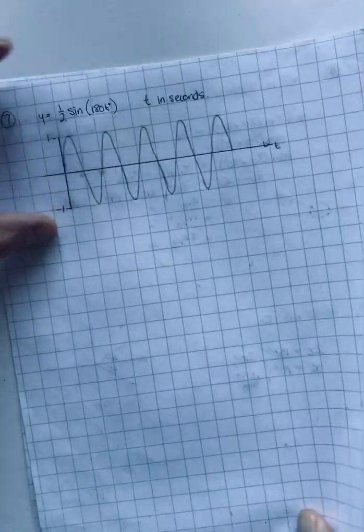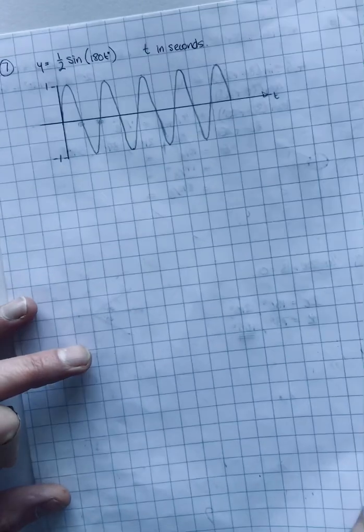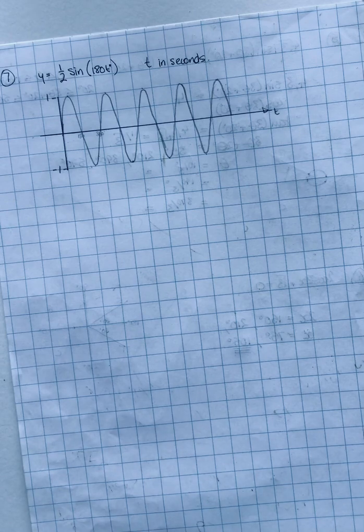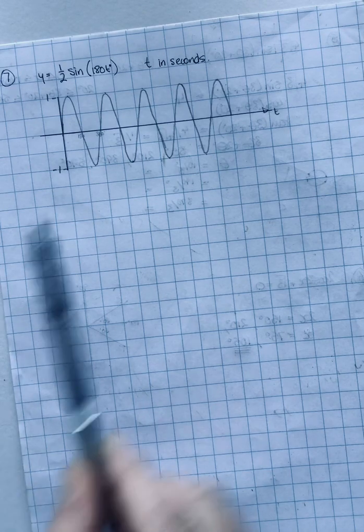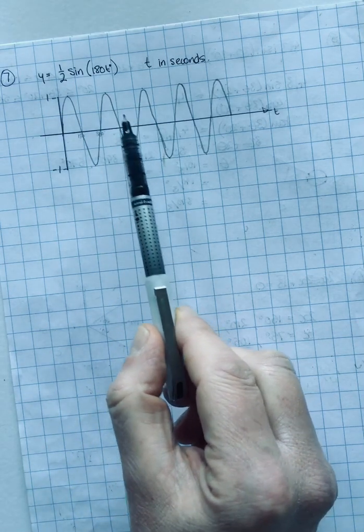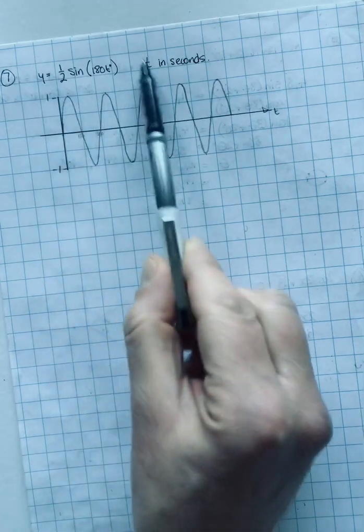Last one. Question 7. It says a buoy is a device which floats on the surface of the sea and moves up and down as waves pass. For a certain buoy, its height above its position in still water is modelled by this equation.